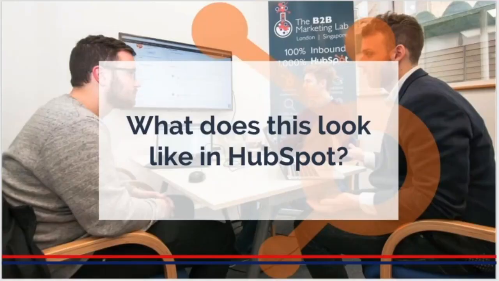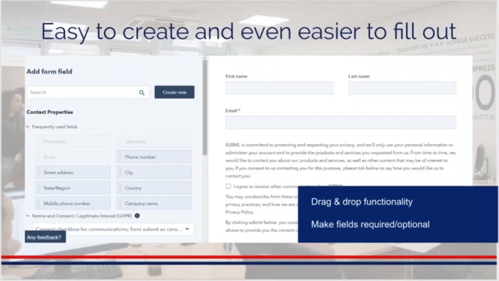So in terms of what the form functionality looks like in HubSpot, the form tool is really simple and easy to use. I find it very intuitive, especially now HubSpot has updated the form functionality in the interface. You've got drag and drop functionality to take your form fields and drag them to whichever position you'd like on the form. HubSpot also takes your frequently used fields and adds them to the top of the list. So if you're commonly using, say, your first name, last name, maybe company name as well, that will all be right at the top so that you can drag and drop that across.